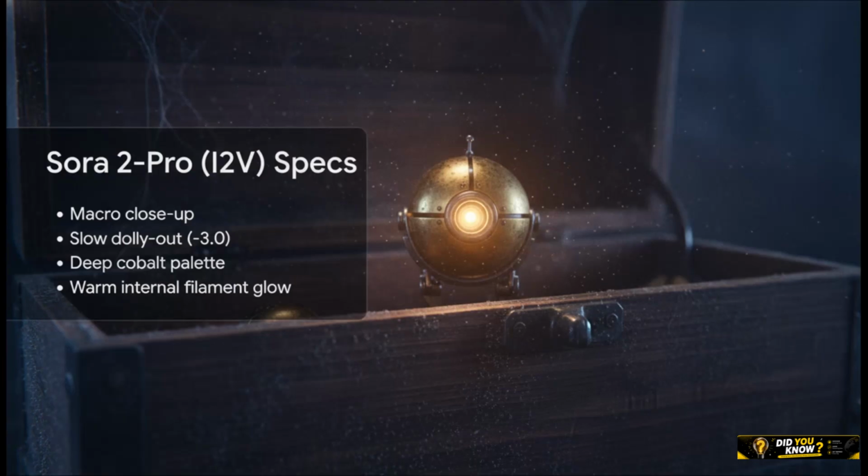All right, Section 3, Awakening the Micro-Robots. Let's break down the actual chronological build now. Starting with those crucial first 5 seconds. The sequence opens in pitch black. Using Sora 2 Pro's image-to-video generation, the creators set a macro close-up with a slow dolly-out parameter of -3.0. We're suddenly inside this dark, dusty wooden toolbox. And the AI just beautifully renders the realistic physics here. I mean, if you look closely, you can actually see fine dust motes floating through the air, perfectly caught in the warm internal filament glow of the robot.